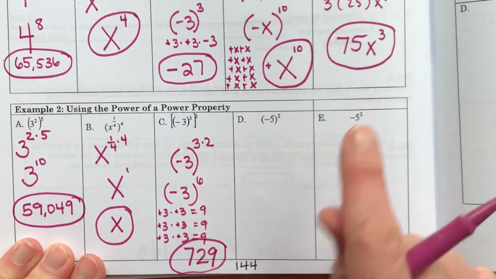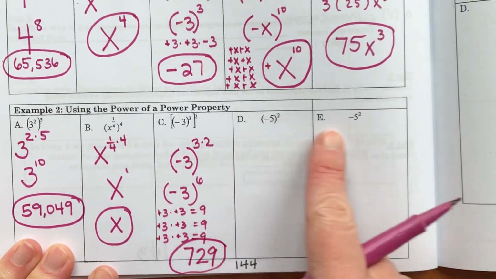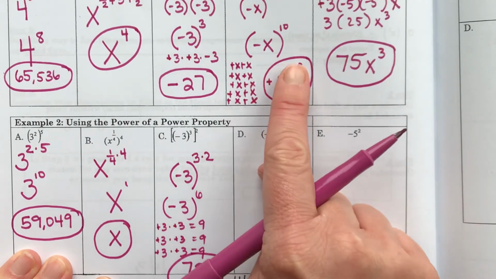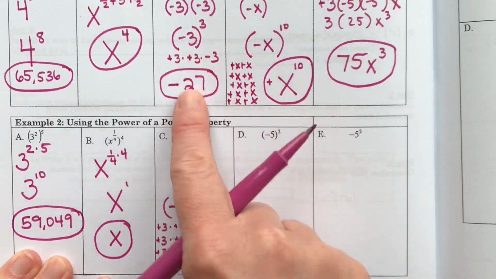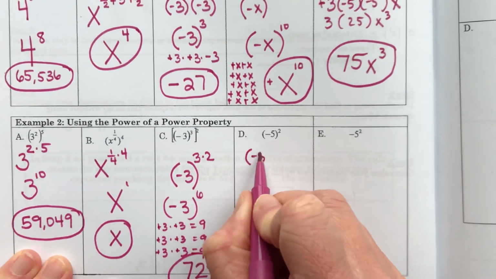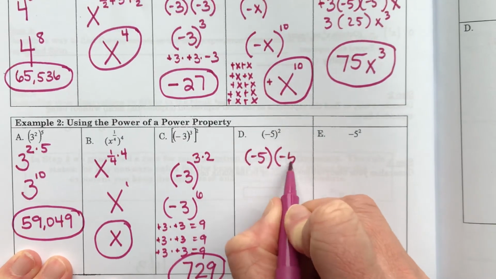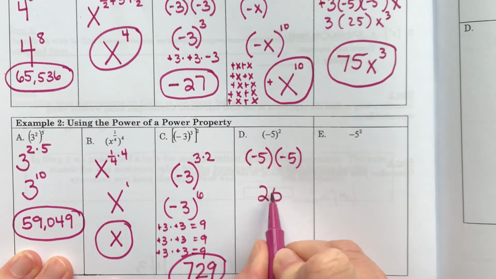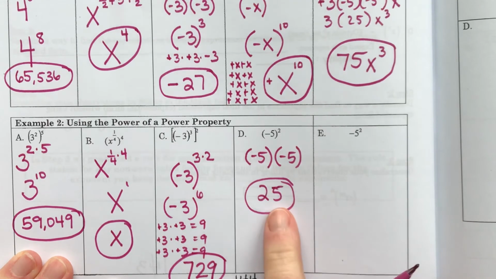Now in the next question here, I want to show you, again, the difference between when you have a set of parentheses and not, and then when you have an even power versus odd power. It's important to note sign here. This base, -5, we're going to multiply twice. And a negative times a negative, an even amount of negatives, means that your answer becomes positive.